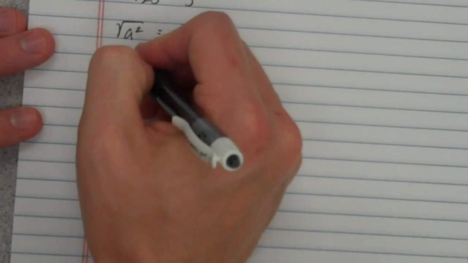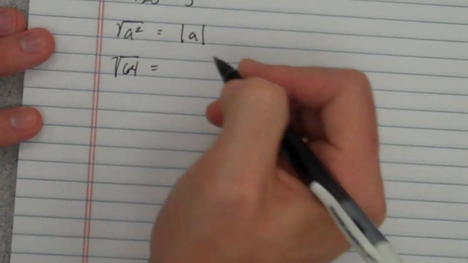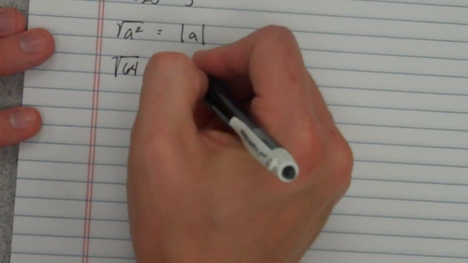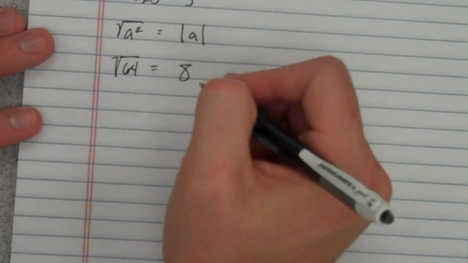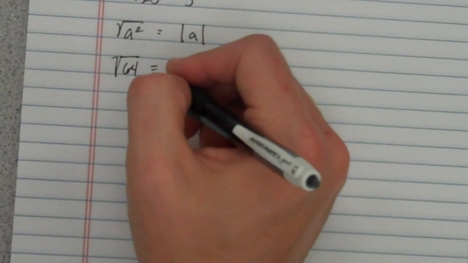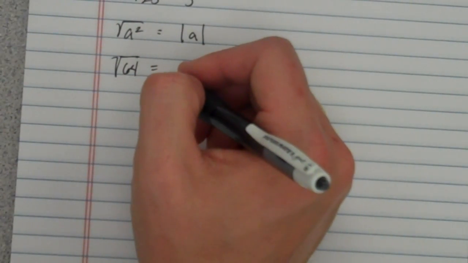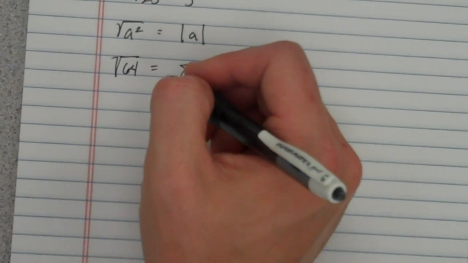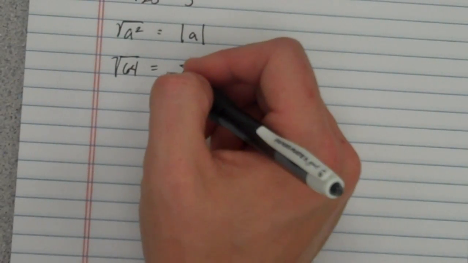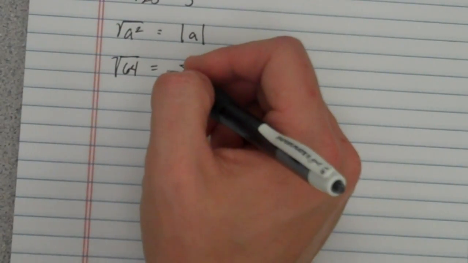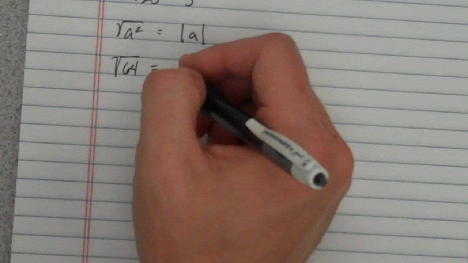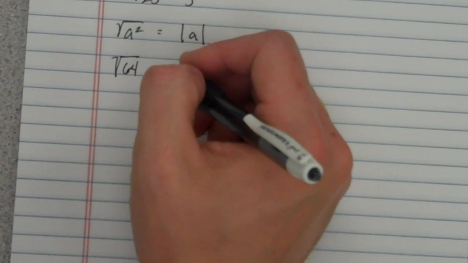One, square root of 64, 8. These are really simple ones because these are perfect squares, and so these are ones that you're kind of used to. Square root of 9 is 3, square root of 4 is 2, square root of 1 is, of course, 1. But some of them you're going to have to do a little bit of work.